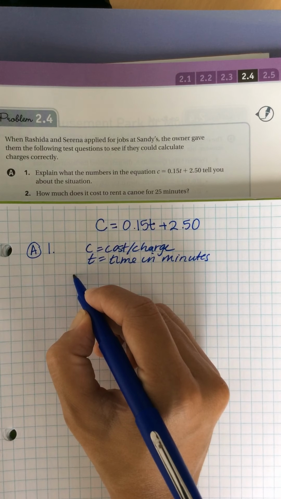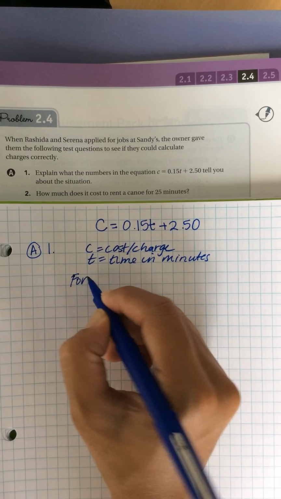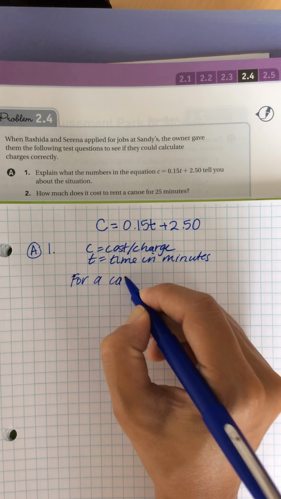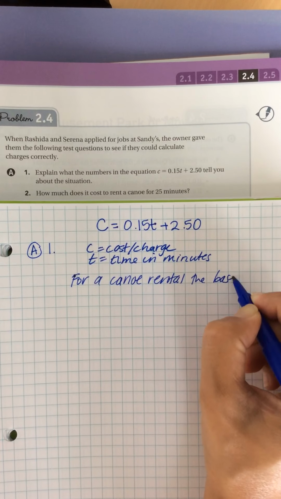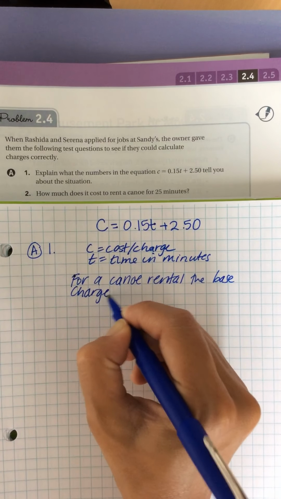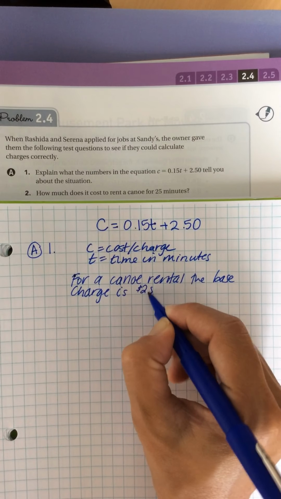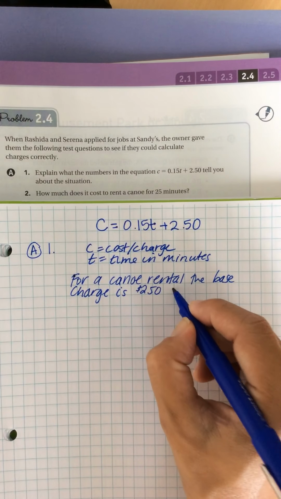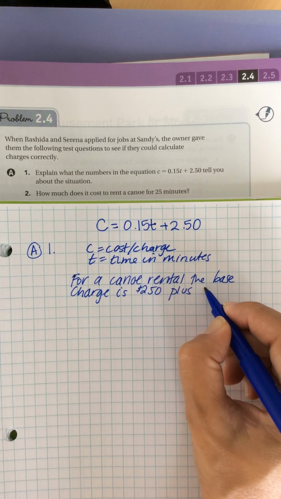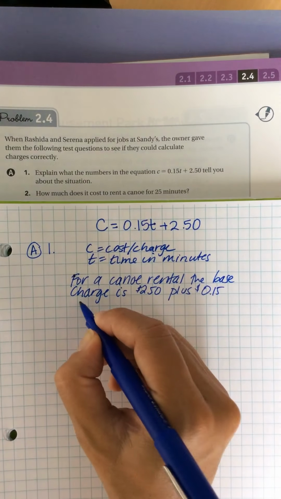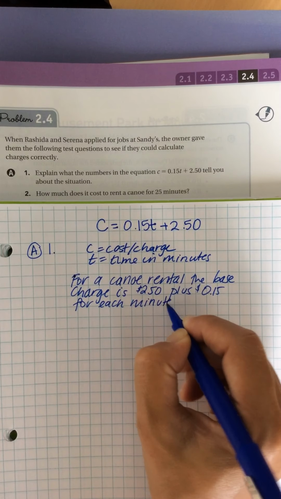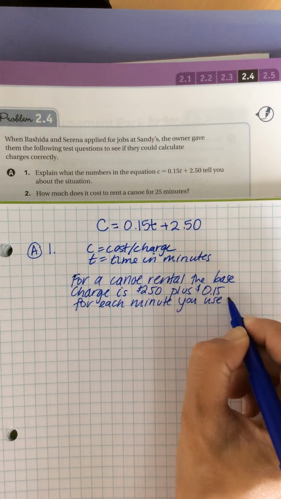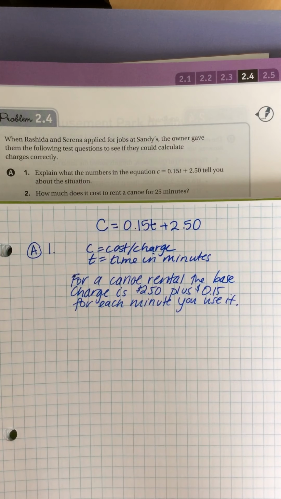This means for a canoe rental, the base charge is $2.50, right? No matter how long you rent it, you have to pay $2.50. Then plus 15 cents for each minute you use it. Okay, so you're adding on 15 cents for every minute you're in that boat. So that's what that means.